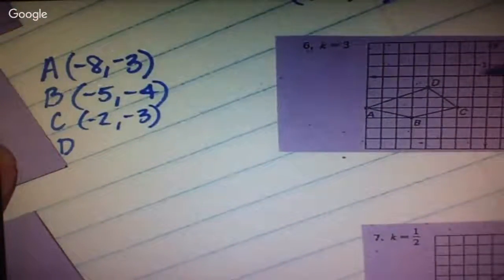Okay. Number 6. Where is A right now? -8, -3. Where is B? -5, -4. Where is C? -2, -3. And where is D? -4, -1.